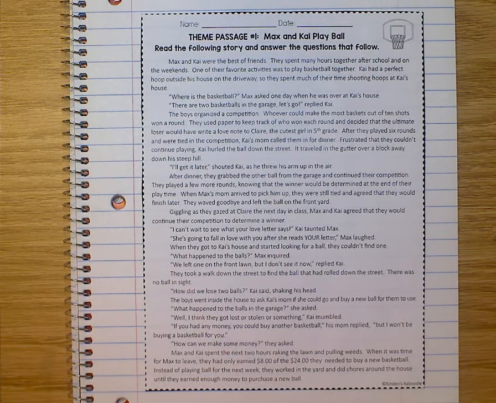The boys organized a competition. Whoever could make the most baskets out of 10 shots won a round. They used paper to keep track of who won each round and decided that the ultimate loser would have to write a love note to Claire, the cutest girl in 5th grade. After they played 6 rounds and were tied in the competition, Kai's mom called them in for dinner. Frustrated that they couldn't continue playing, Kai hurled the ball down the street. It traveled in the gutter over a block away down a steep hill. "I'll get it later," shouted Kai as he threw his arm up in the air.